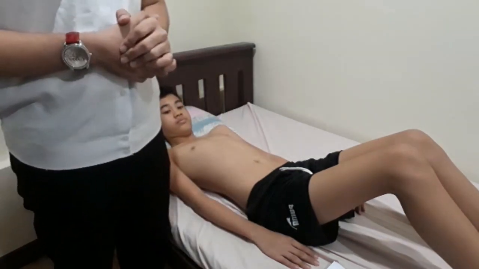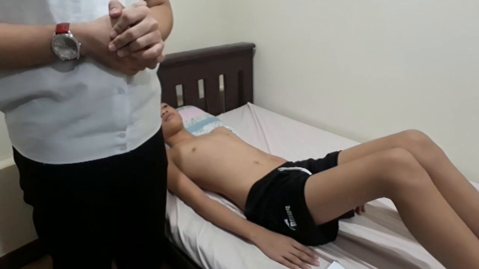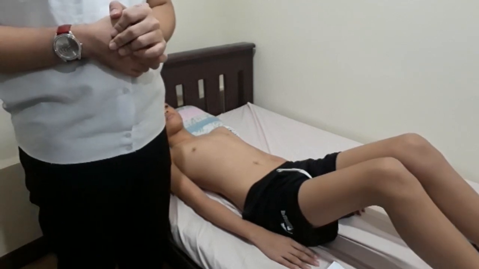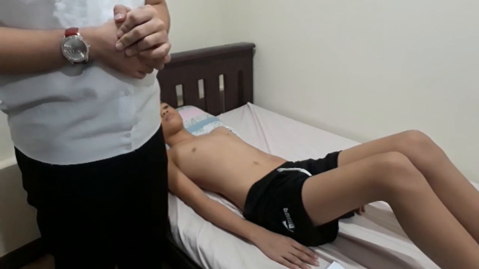Okay, so the spleen is not palpable, which is normal since a palpable spleen can indicate an enlargement. So the patient has a normal spleen.